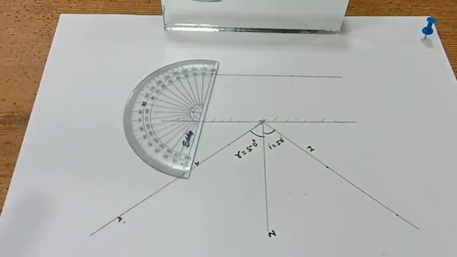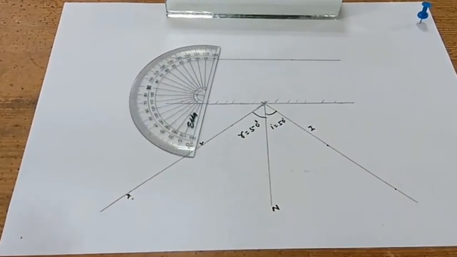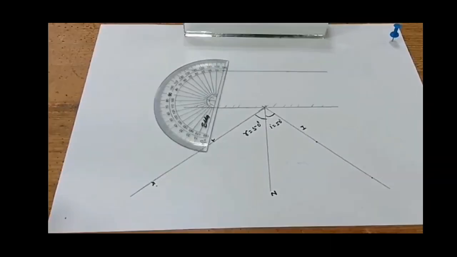Thus we can conclude that the angle of incidence is equal to the angle of reflection. Also we can see that there is only one plane, the plane of the paper, containing the incident ray, the reflected ray and the normal. Thus the two laws of reflection are verified.